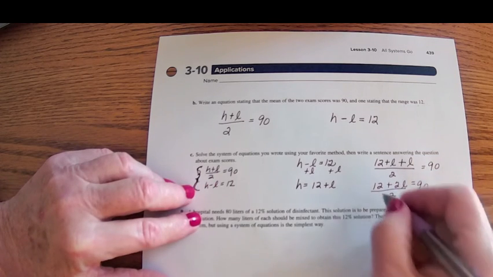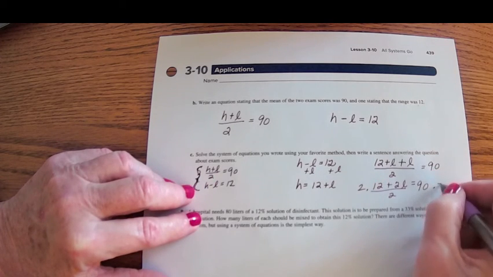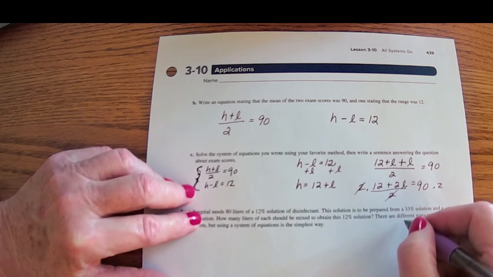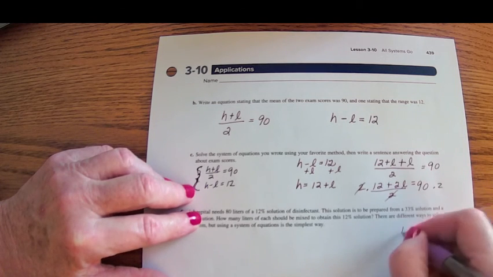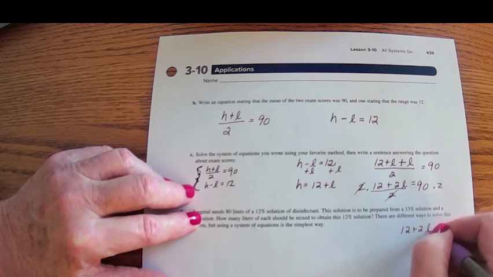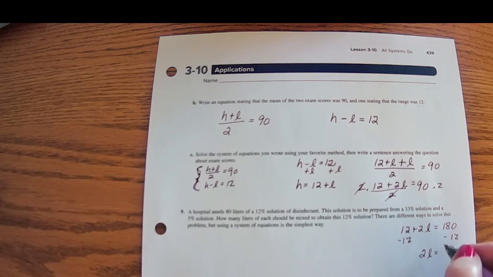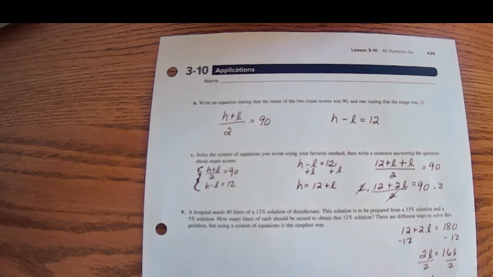Let me go ahead and multiply both sides by 2 to get rid of the denominator here. 12 plus 2L is going to equal 180. All right, so subtract 12 from both sides, and I get 2L equals 168. So to get the low score by itself, 168 divided by 2 is 84.